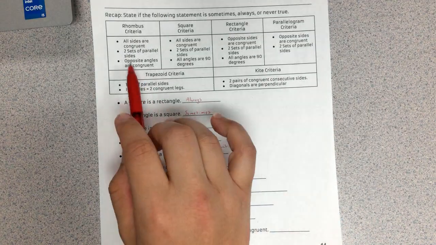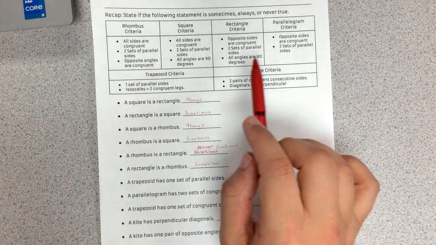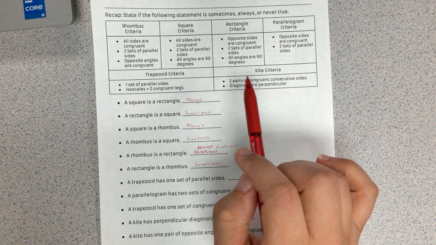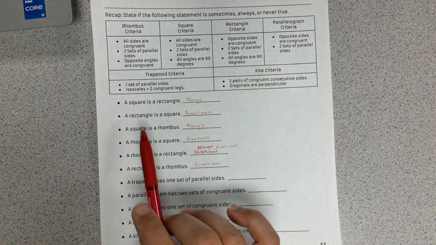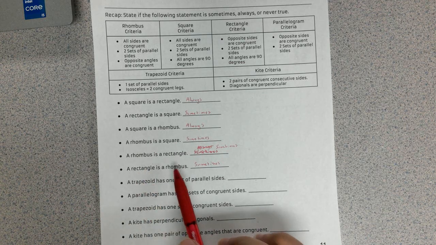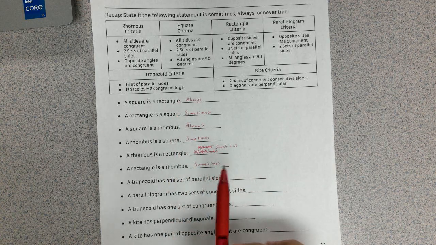It's sometimes because opposite angles are congruent is the key thing. For it to be a rectangle, all angles are 90 degrees. Okay, so a rhombus is sometimes a rectangle when that rhombus is a square. Okay, a rectangle is a rhombus sometimes because sometimes a rectangle is a square.